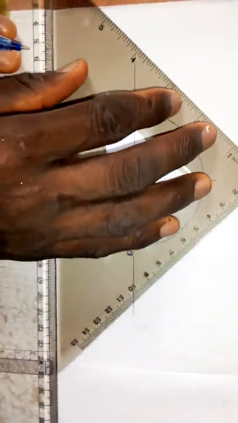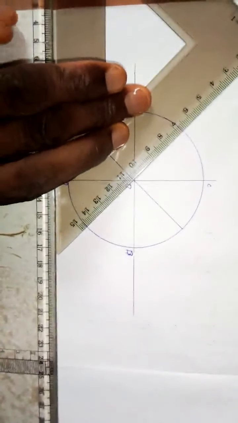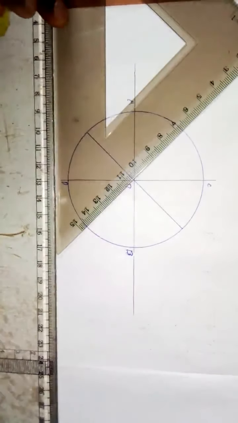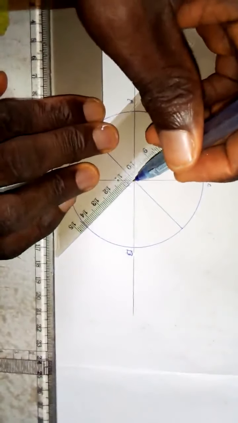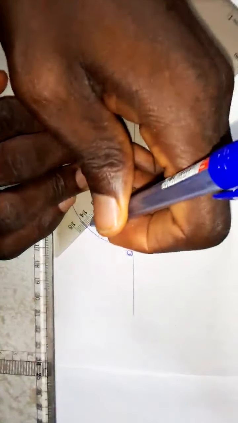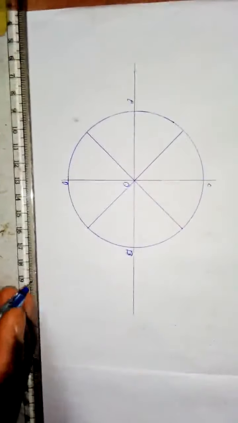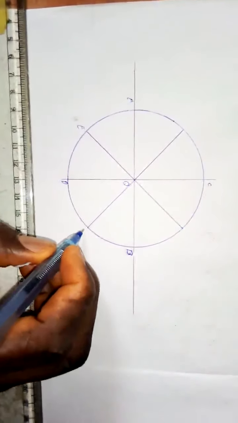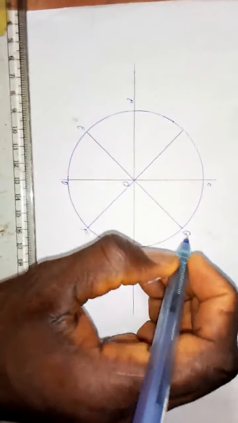Then you move it to this side, as I'm doing here. After you have moved it to this point, draw a line. Okay, so this is it. I can label this point E, and this is point F, and this is point G, and this is point H.